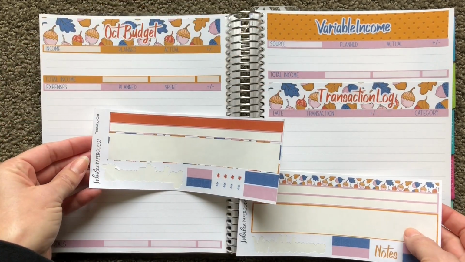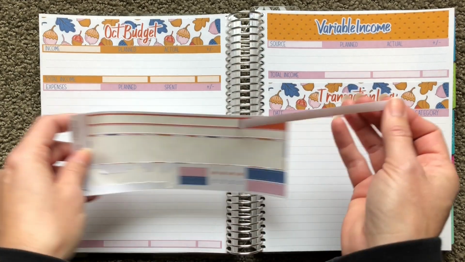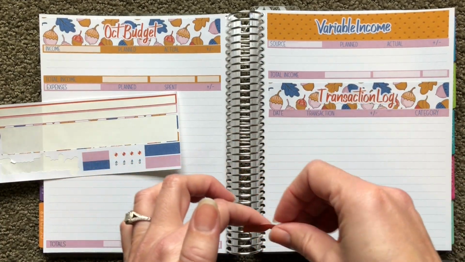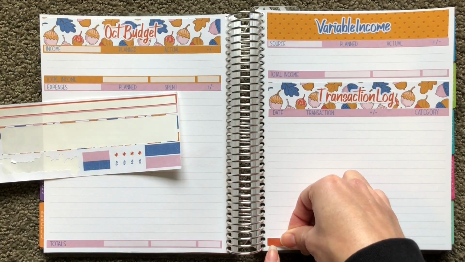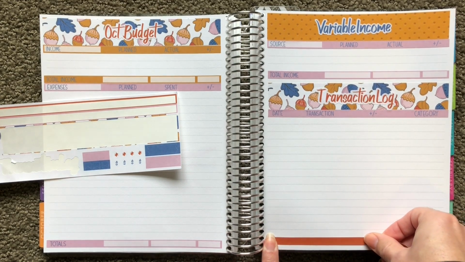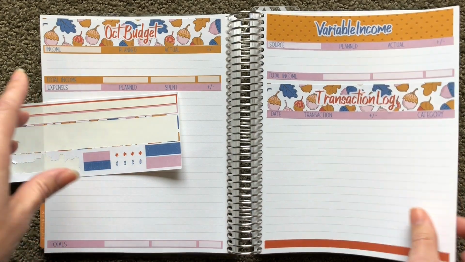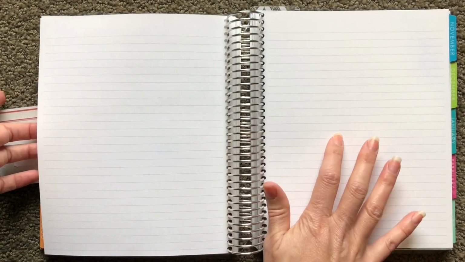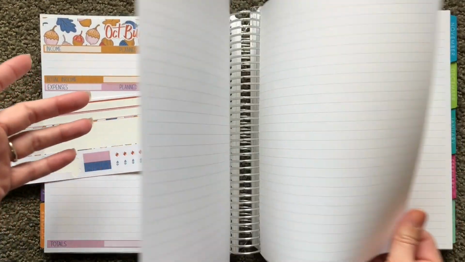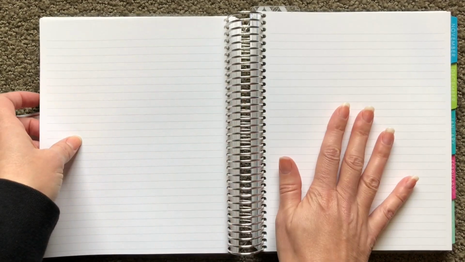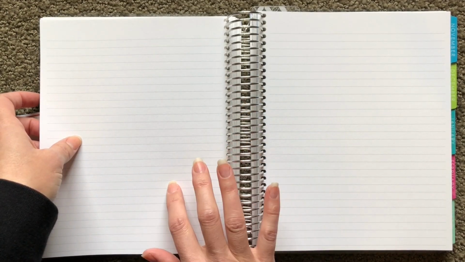Okay, I think I'm actually just gonna use the solid color down at the bottom here. All right, then I will use these 2 pages for my transaction log, so I will have plenty and plenty of room to be able to do that. And then I will start my other, probably sinking funds here, maybe weekly checkup there.